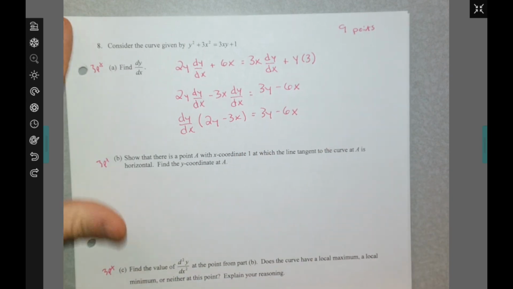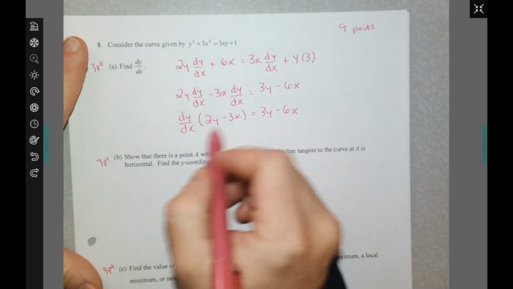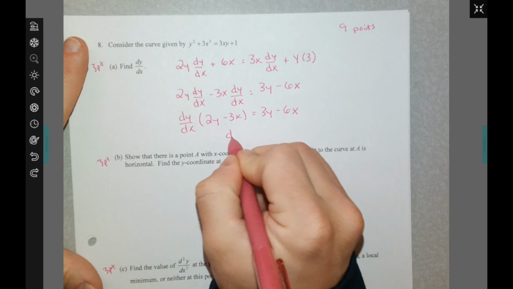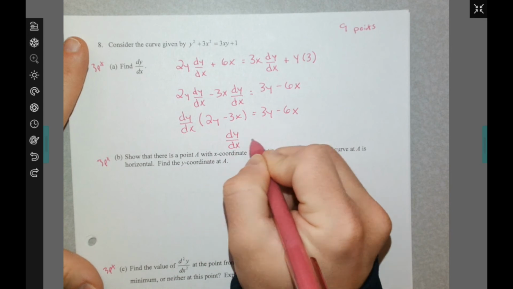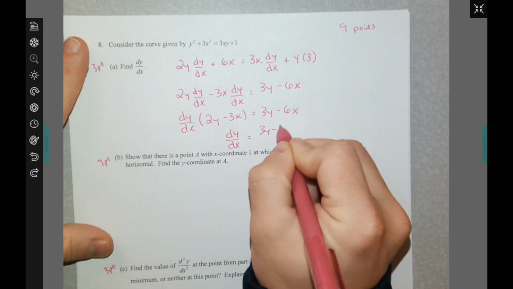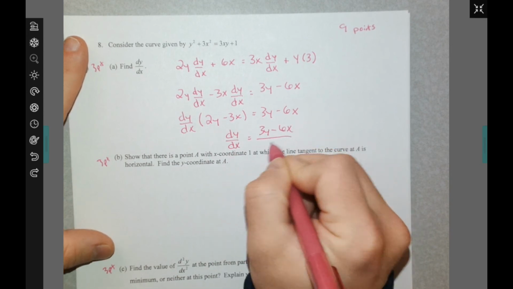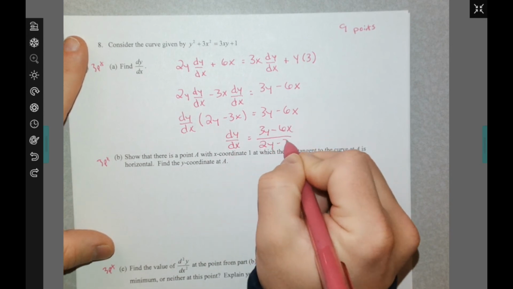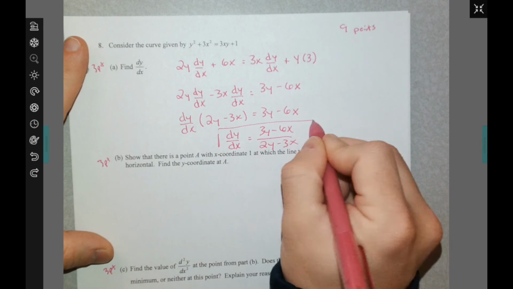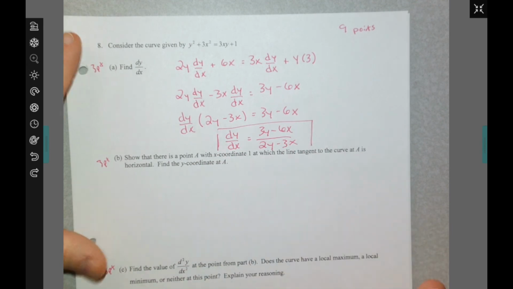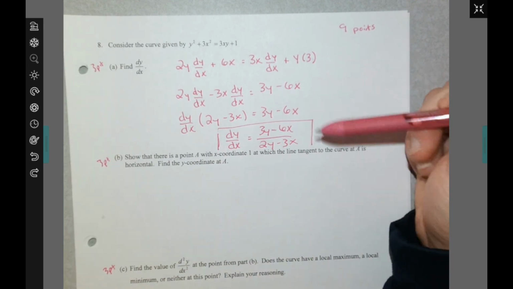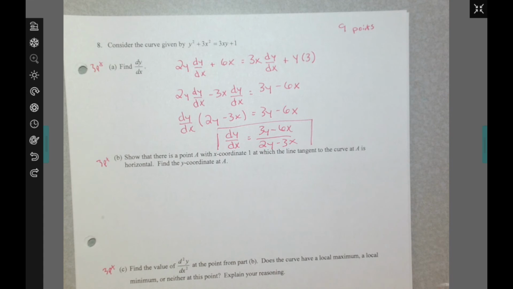Then to get dy/dx by itself, you divide by 2y minus 3x. So dy/dx equals (3y minus 6x) over (2y minus 3x). That's my answer. On the AP exam, you want to show all of your work because you are getting points along the way. So that right there is 3 points.